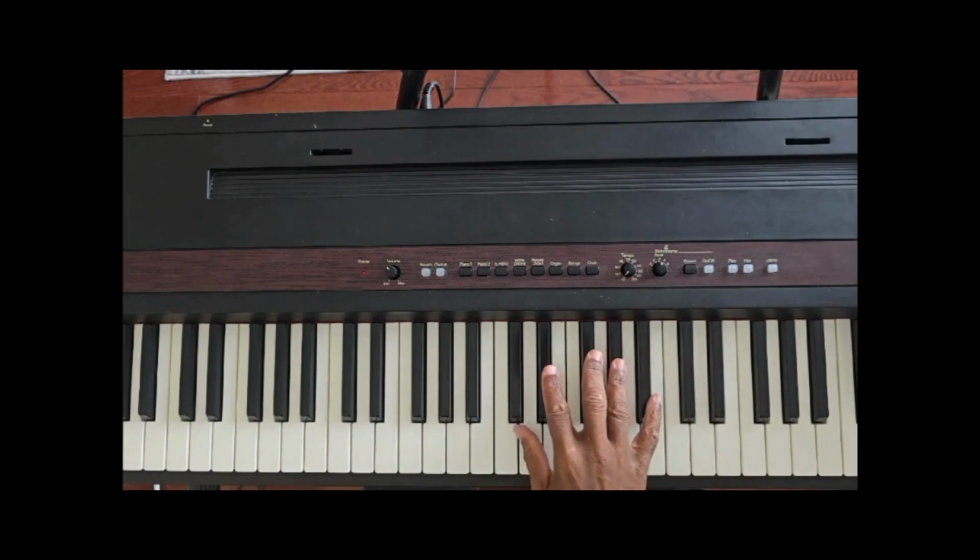So right hand, your thumb is finger 1, index finger is finger 2, middle finger is finger 3, ring finger is finger 4, and your pinky finger is finger 5. So 1, 2, 3, 4, 5.